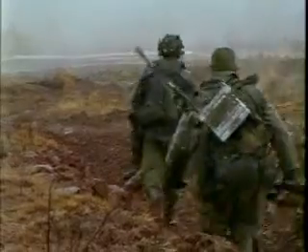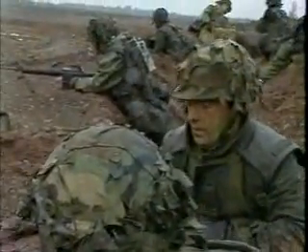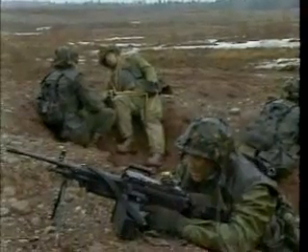The consolidation is normally carried out in assigned areas beyond the objective, where the ground is suitable for defending against counterattacks. In some circumstances, ground or enemy action may dictate that it be carried out on the objective or even in captured trenches.